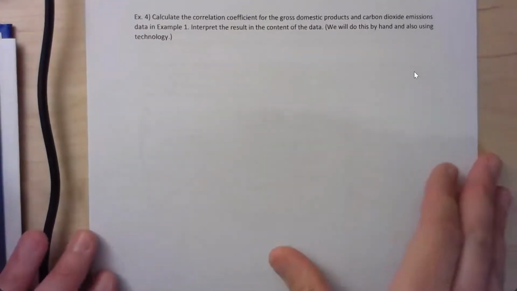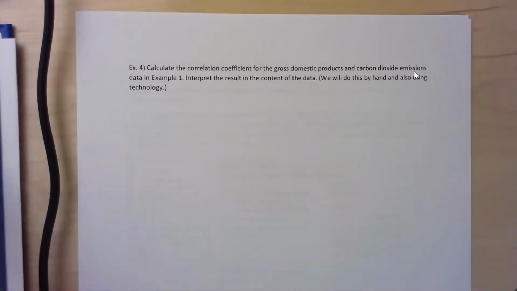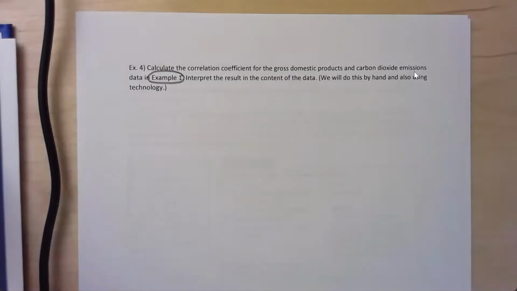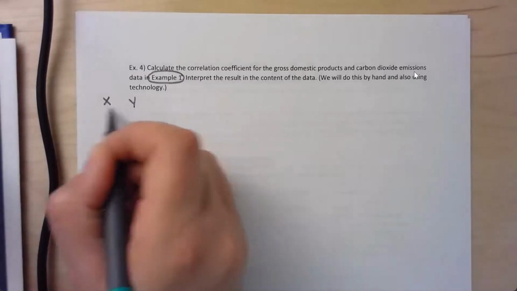All right, so let's do an example. I'm going to do this by hand first, and I will show you how to use it on technology, which of course is the recommended way to do it. There is a really messy formula there, but what I'm going to do is actually just organize first. We're going to use the same data from example 1, which was the data that I also put into our calculator already. And I'm going to just rewrite it for a second so that we have it.